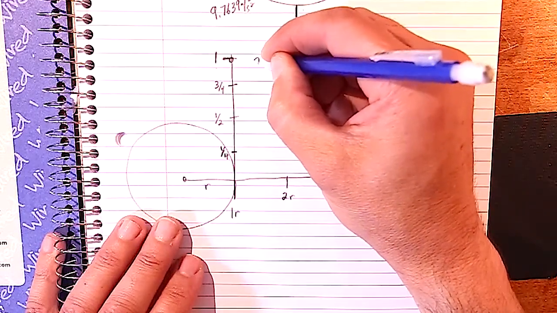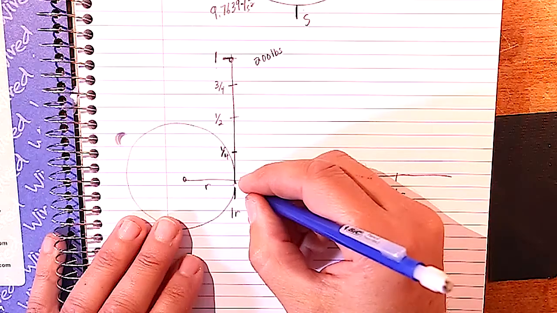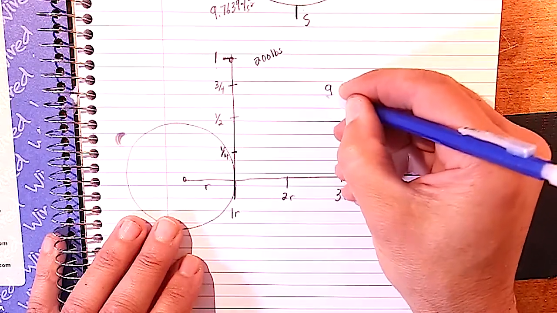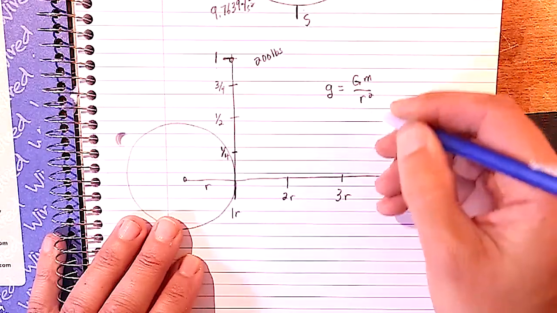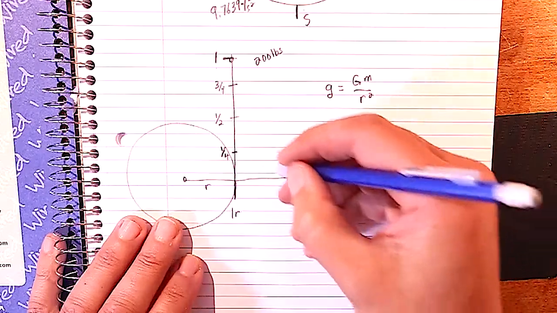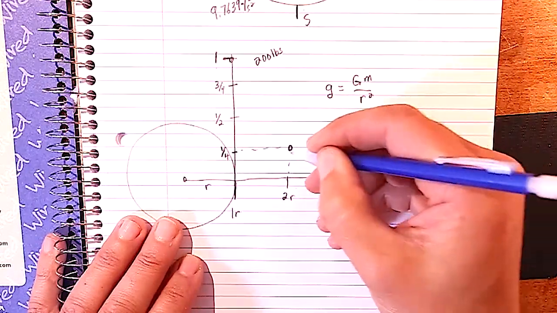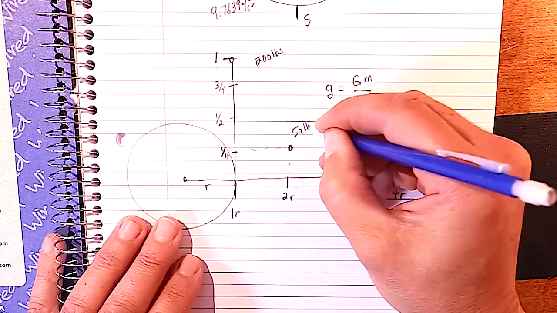Let's say that we have a person that weighs 200 pounds when they're standing on the surface of the Earth. Well, if we go to 2r, we know that our formula g equals GM over r squared. We have doubled r, so our value becomes 1/4. So a person standing at this point would only weigh 50 pounds.